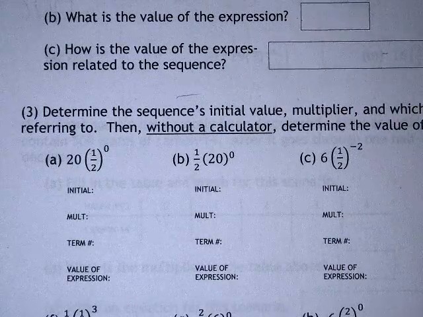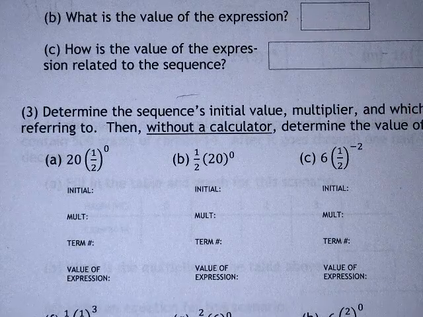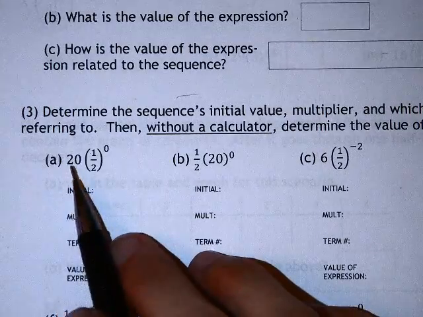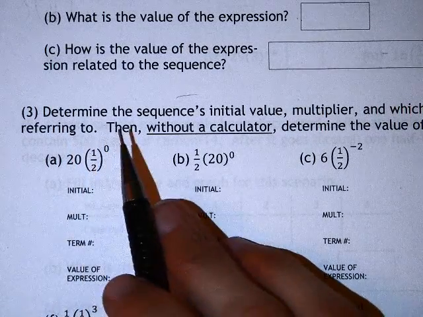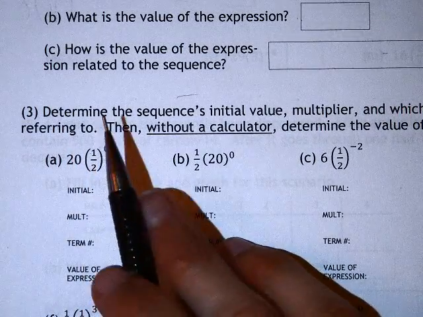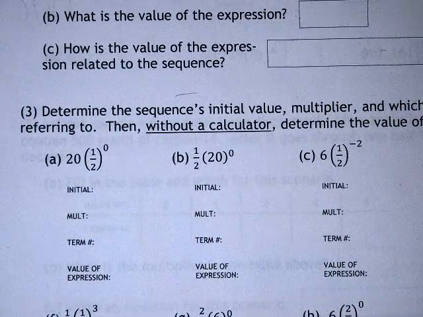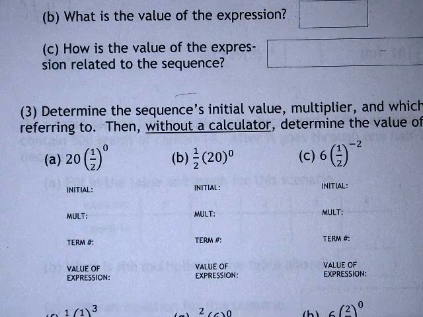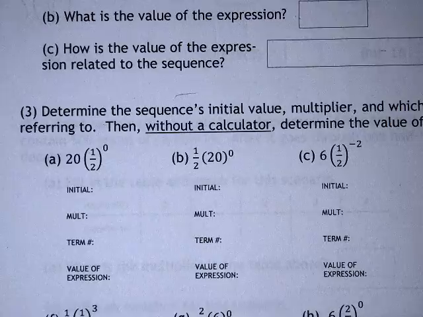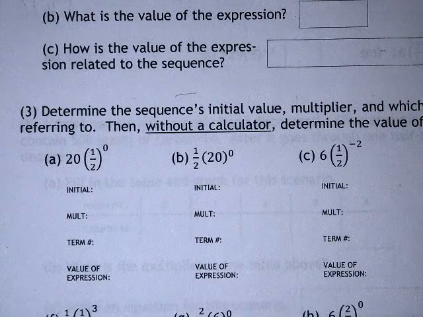So in question number 3, let's try to be a bit more purposeful. Now that we know that these expressions are telling us an initial value, a multiplier, and a specific term number to refer to, let's see if we can be a bit more deliberate about setting up our sequence so that we don't have to do a whole bunch of extra work. We can go straight to what we need.